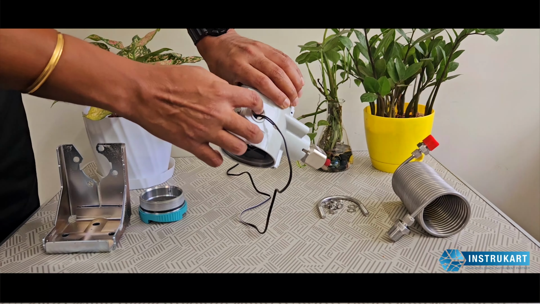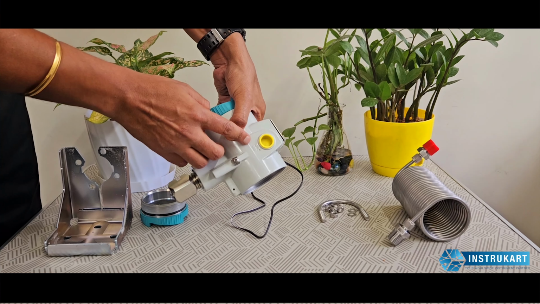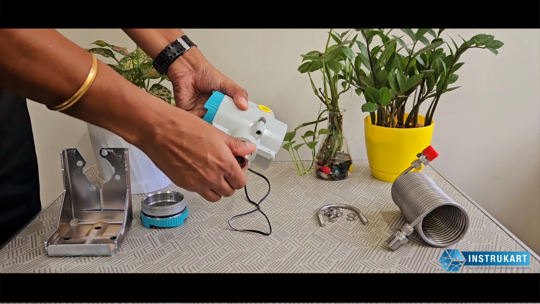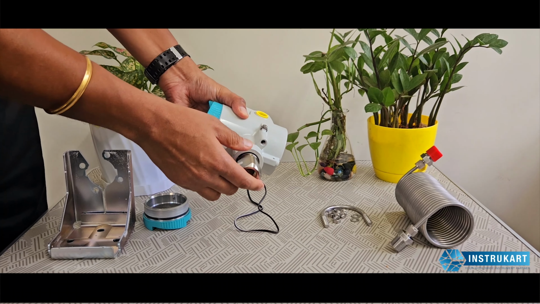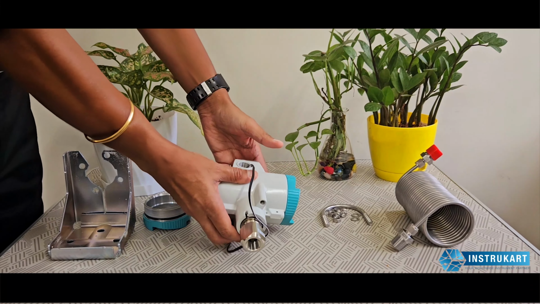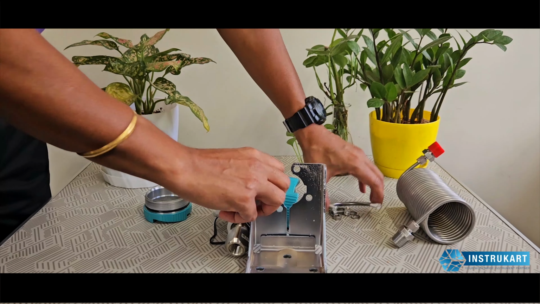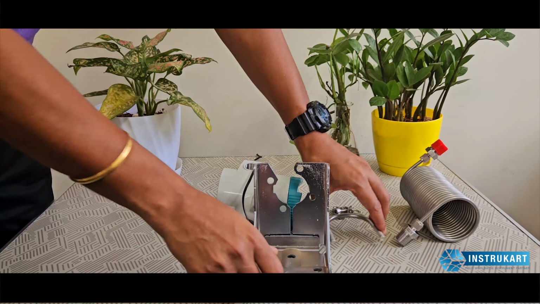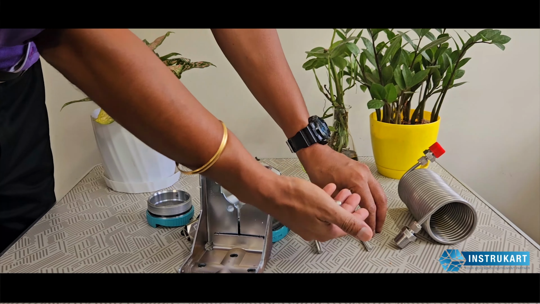At the side you can see the glands, and at the bottom you see this to put into the line pressure. You have certain accessories for the mounting, as in the clamp and other screws and nuts.